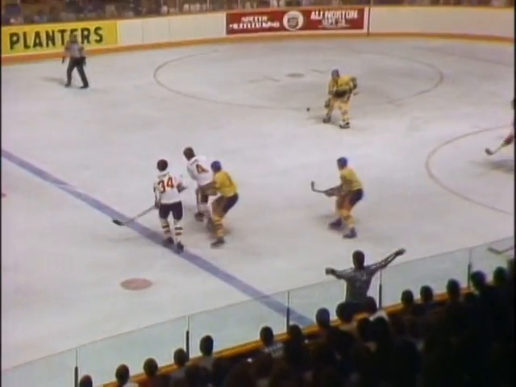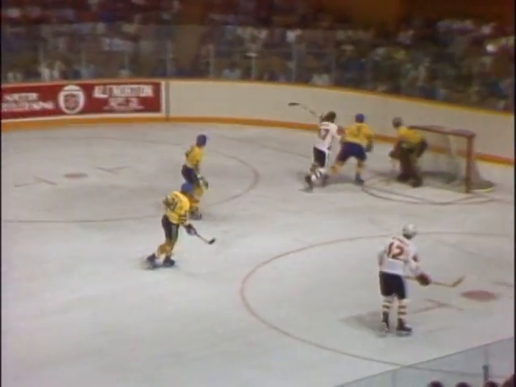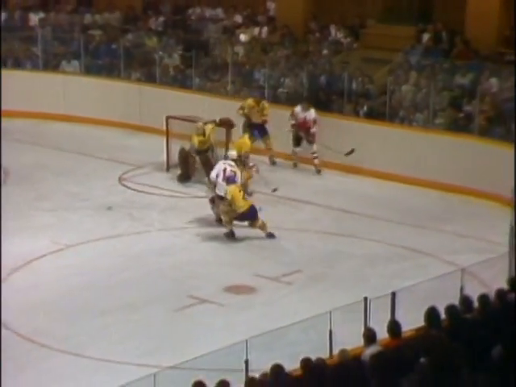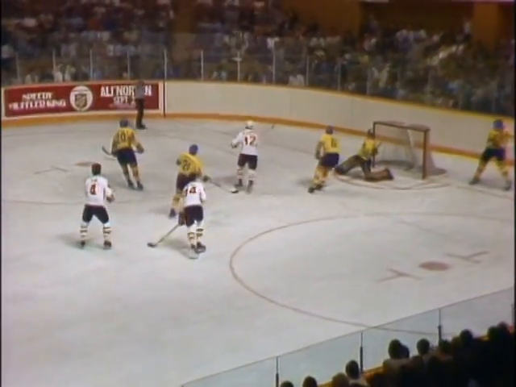Orr to Gainey, and Gainey clears it into the corner. Right in front. Here's a chance. Gainey shoots. He scores!